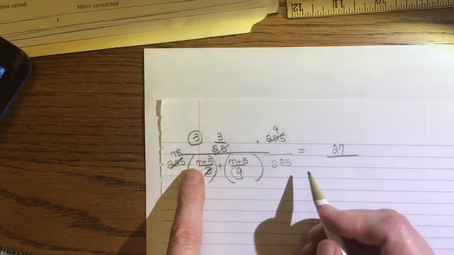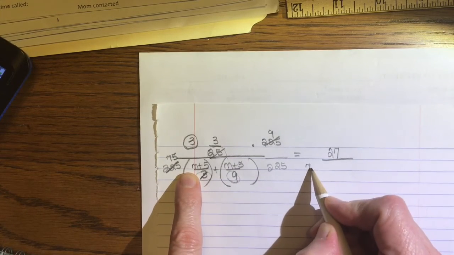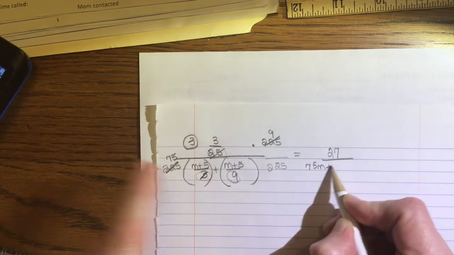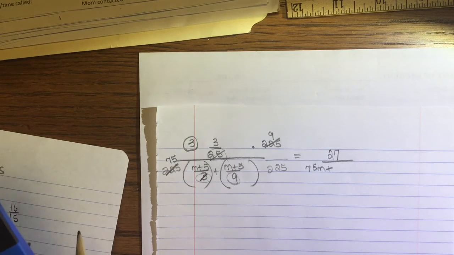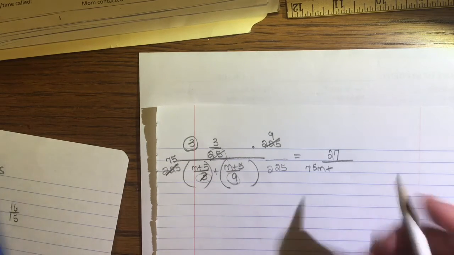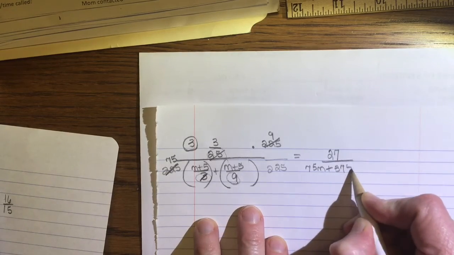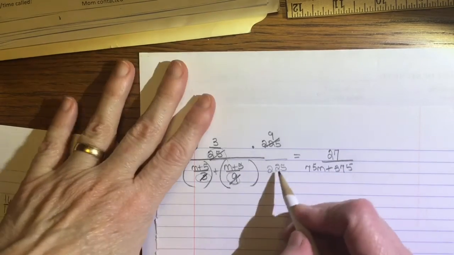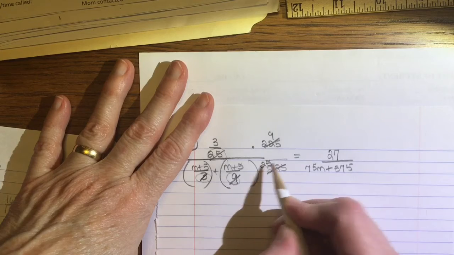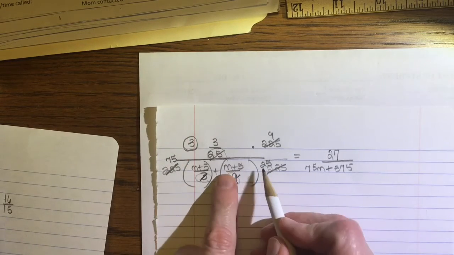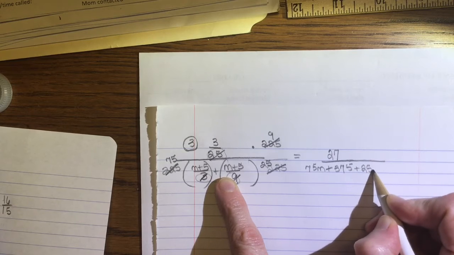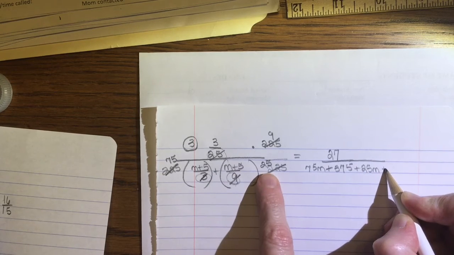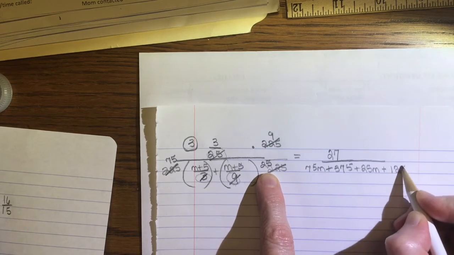And then we'll distribute that, and we'll get 75M plus 75 times 5 is 375. And then the 9 goes into 225, 25. Again, that makes these 1s. And we've got 25 times M is 25M. Plus 5 times 25 is 125.